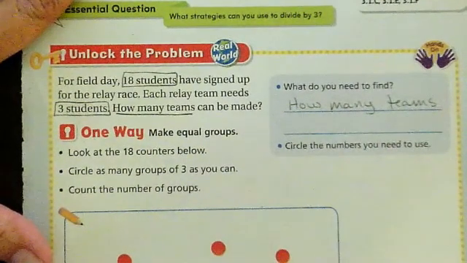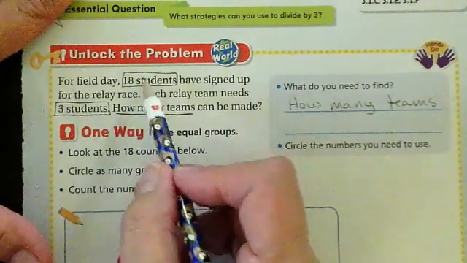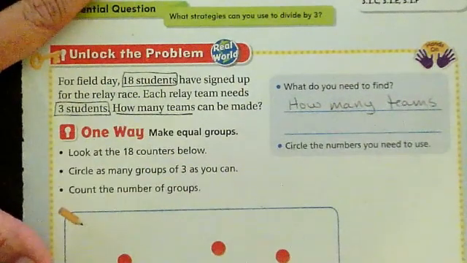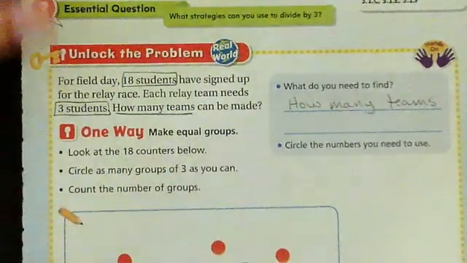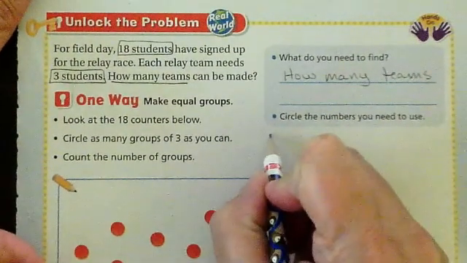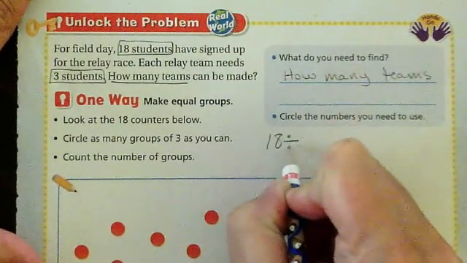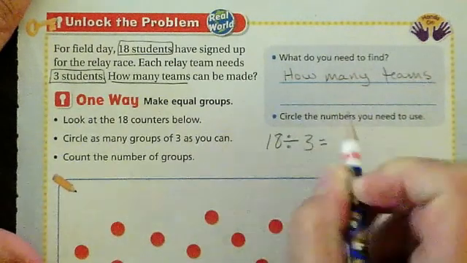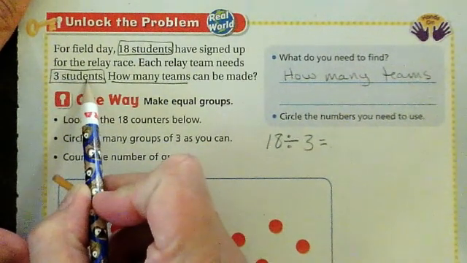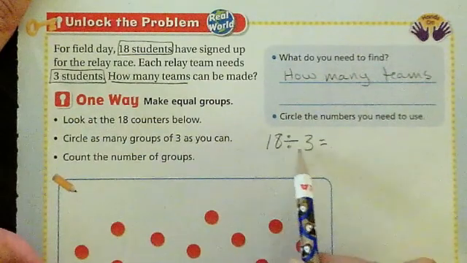Can be made. So we needed to circle all the numbers we need to use, which is the 18 students and 3 students per team. One way we can divide is to make equal groups, because our division problem is going to look like this. I have 18 total students. I'm dividing them into groups of 3. So 18 divided by 3.